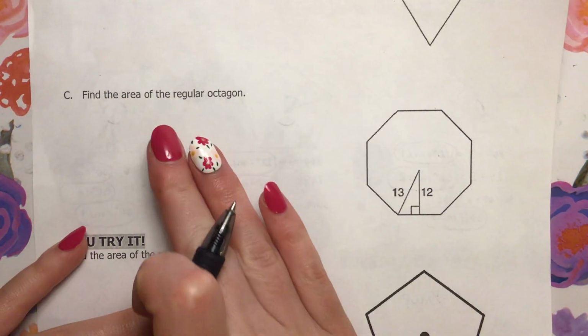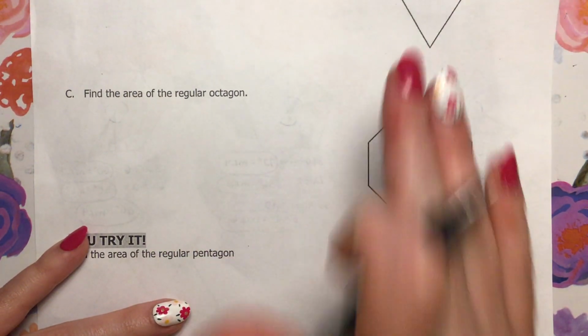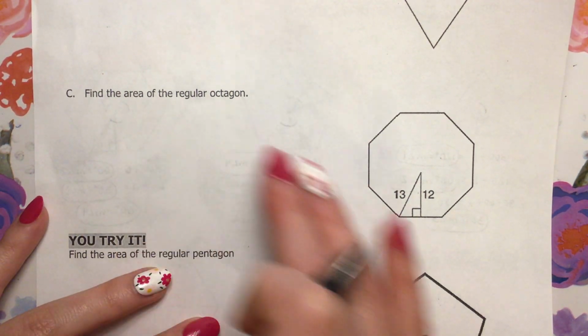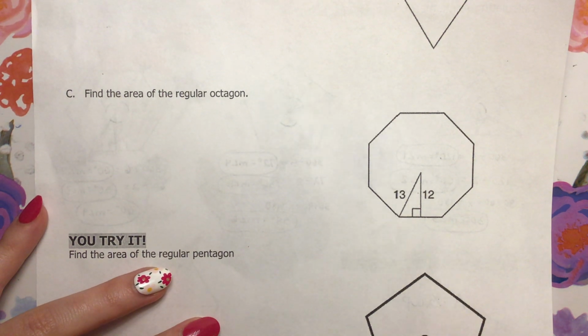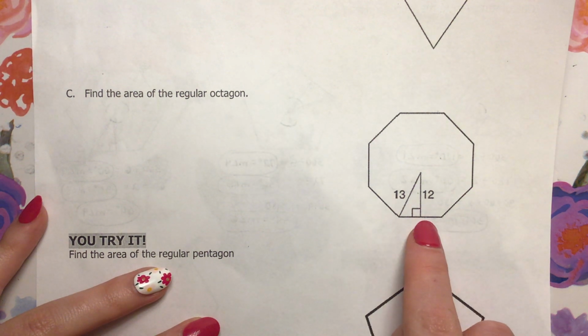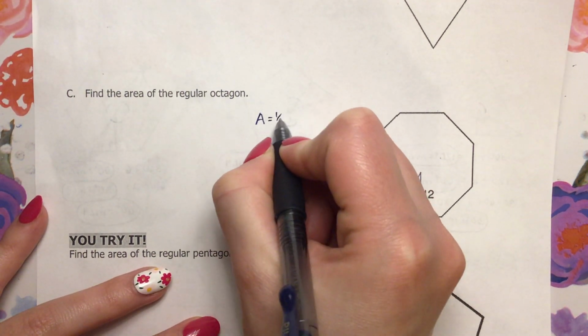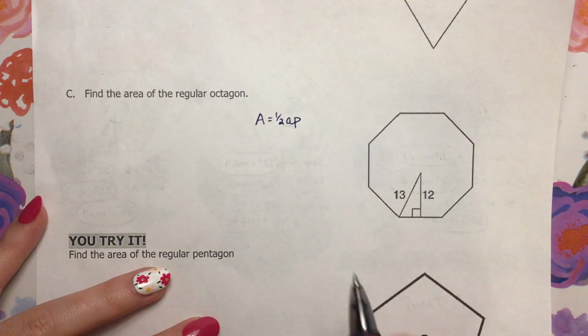We're going to skip example B and go down to example C, just because we'll be doing that other one in our notes during class time. So that says find the area of the regular octagon. We're doing example C here. All right, here we don't have as much information. We need to determine, is it the 13 or is it the 12 that's the apothem, and we're going to have to figure out the perimeter. So let's first write our formula. Area is equal to 1/2 apothem times perimeter.